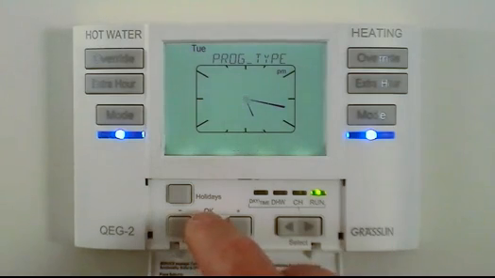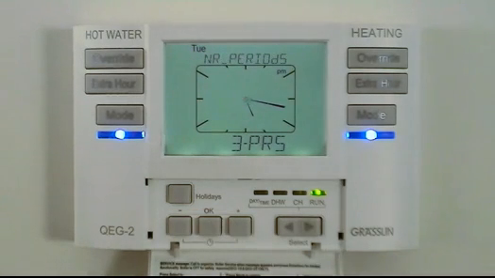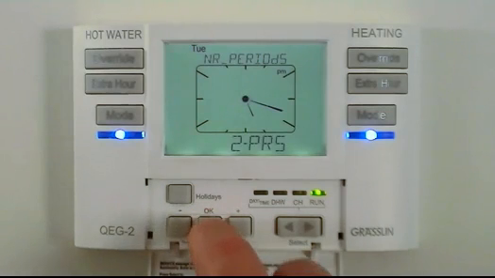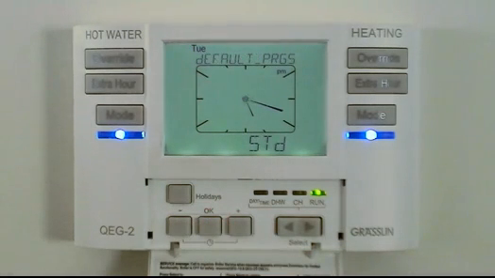The number of periods is the number of switching periods available per day. The default is 3 pairs, which gives an AM, midday and afternoon or evening switching sequence. You can change this to 2 periods if you wish to give you just an AM and PM sequence.